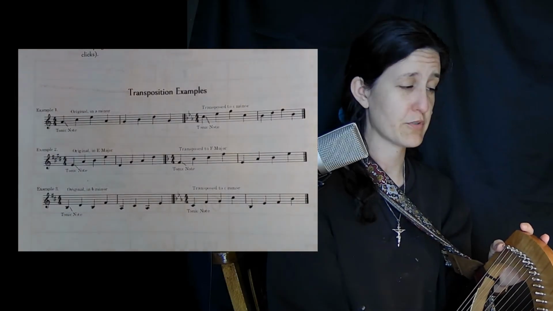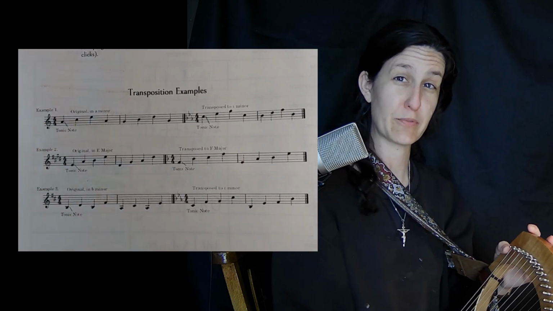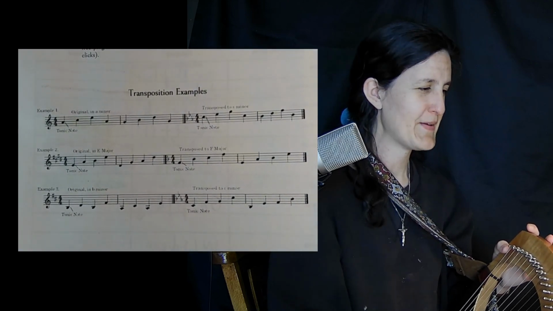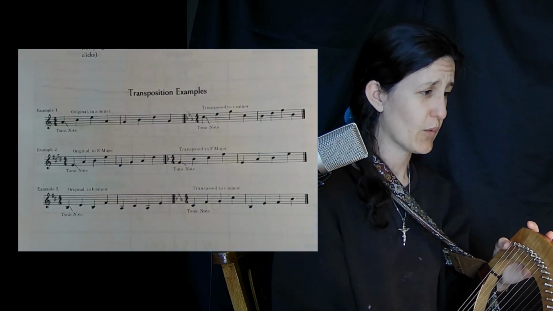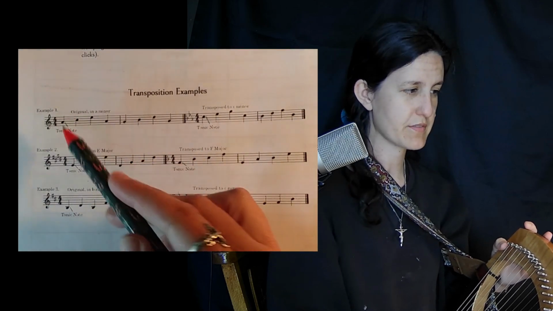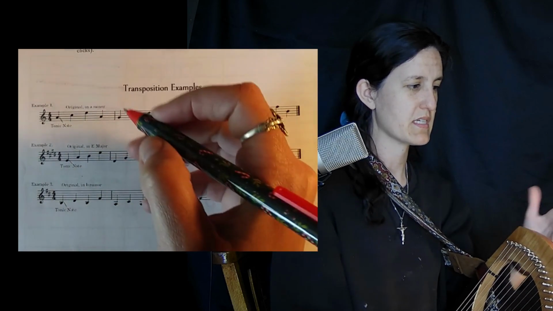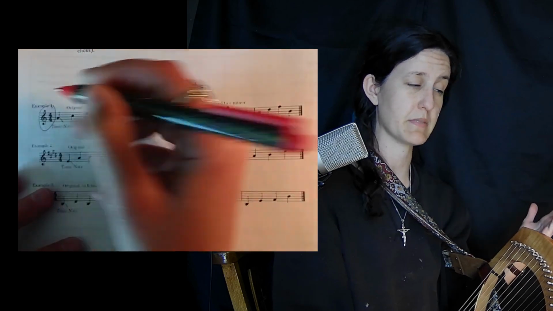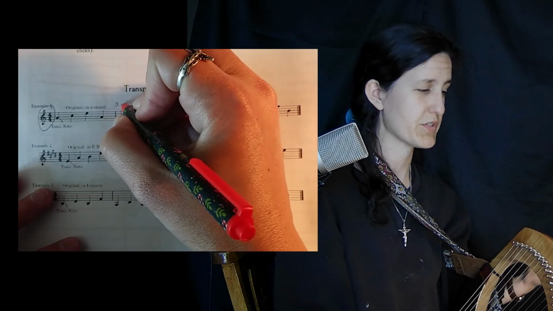Okay, looking at the examples now. Hopefully this will help to illustrate that this is actually a pretty simple process, even if it may be a little bit mind-boggling approaching it for the first time. So example 1, we're in minor keys here. The original piece is the first 2 measures. We can see in the key signature, there's no sharps and no flats. That immediately tells me I'm going to be either in A minor or C major.